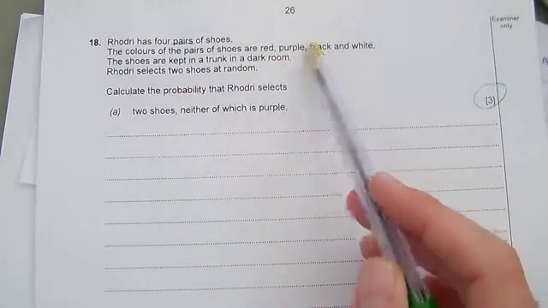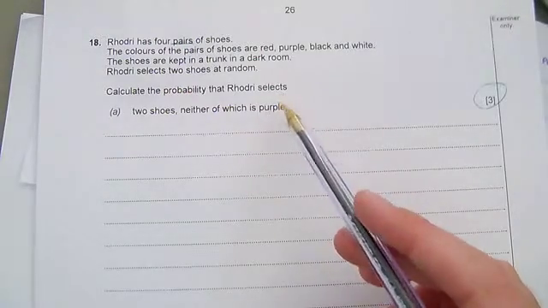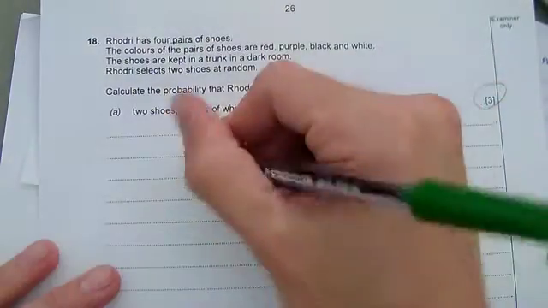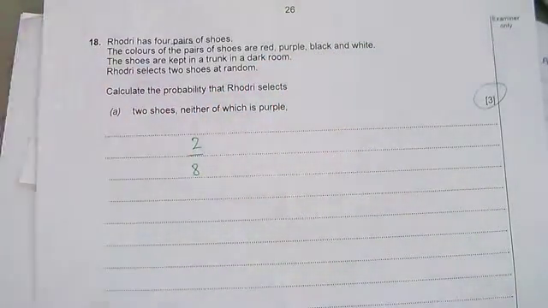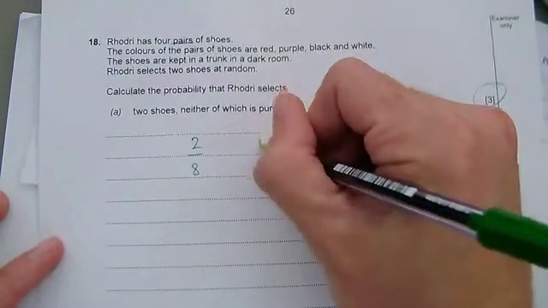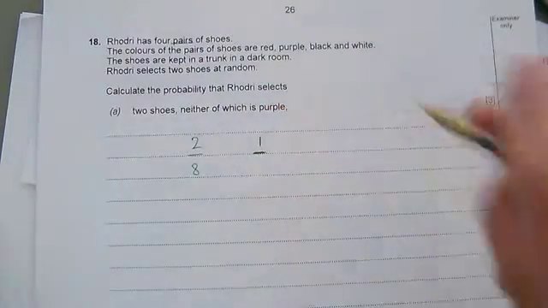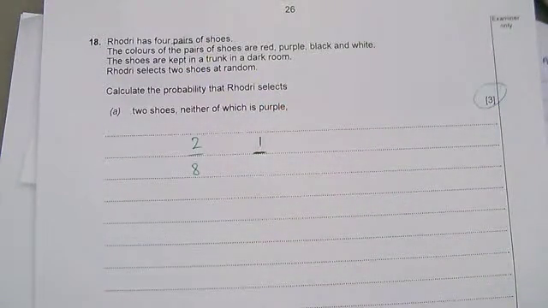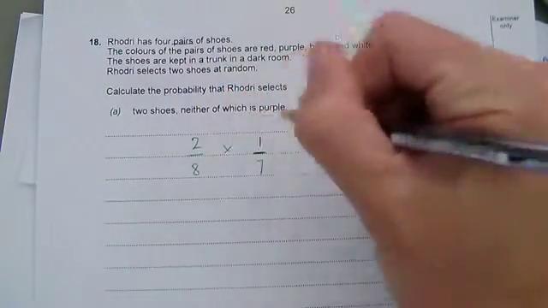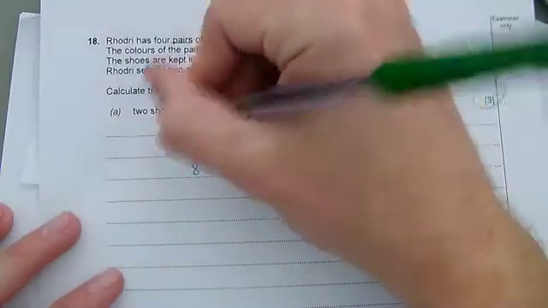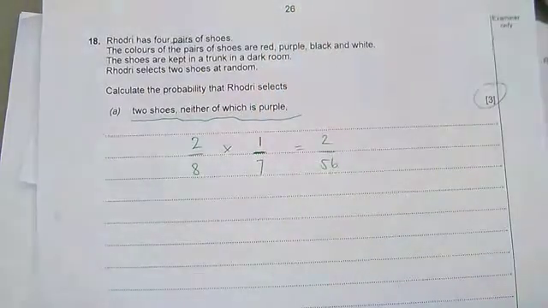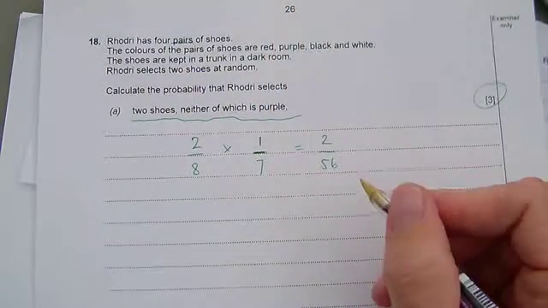So if I've got 4 pairs of shoes, how many of those individual shoes will be purple? 2 of them out of 8. Okay. Now, if he goes in and selects a purple one, he had a 1/4 chance. But say he then selects one of those purples, he now has 1 less next time he goes back in to grab. But he also has 1 less overall, so it's going to be 1 out of 7. If I multiply those together, I get 2 out of 56. But that has done completely the opposite of what I just said. This says 2 shoes, neither of which is purple. I've just worked out the chance of actually getting 2 purple shoes.